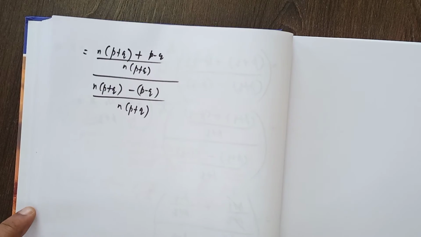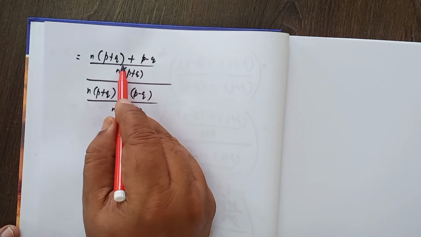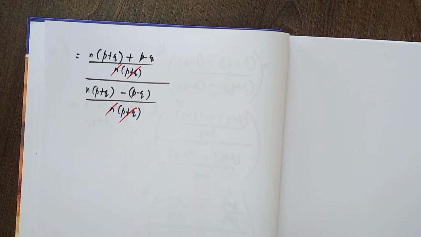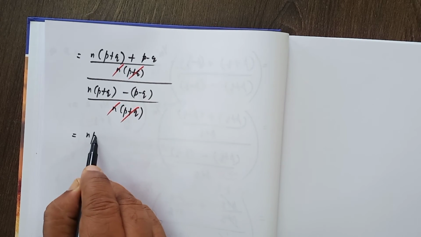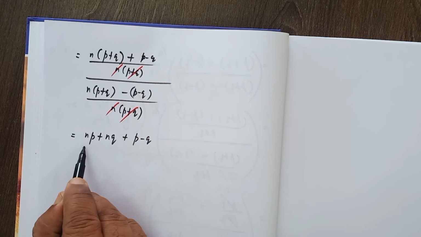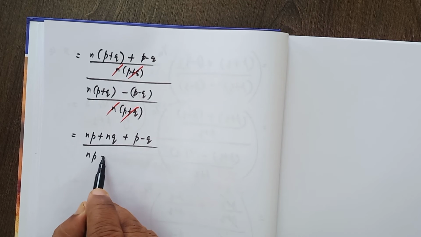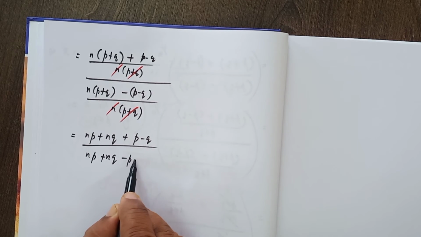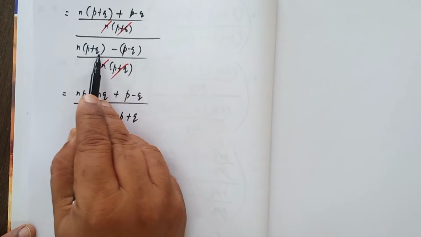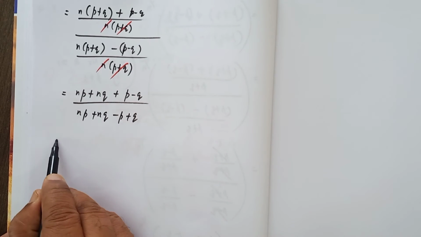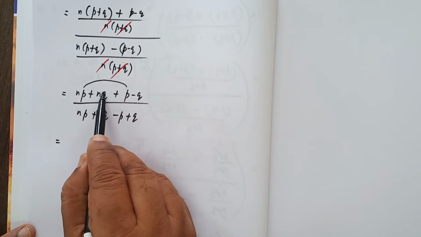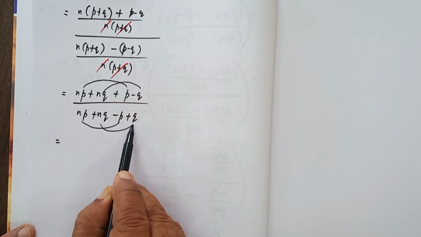Here n into p plus q gets cancelled. That is equal to n into p, np, plus n into q, nq, plus p minus q, divided by np plus nq minus p plus q. Okay, minus into p is minus p, minus into minus q is plus q. Now take P as common between these two, here Q as common, like that. Here P common, here Q common.